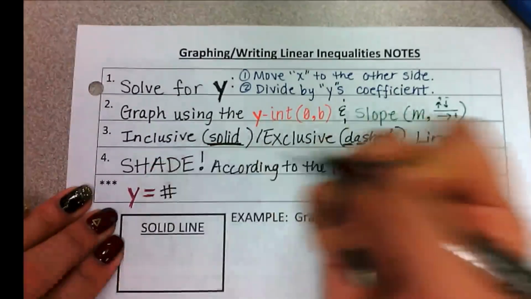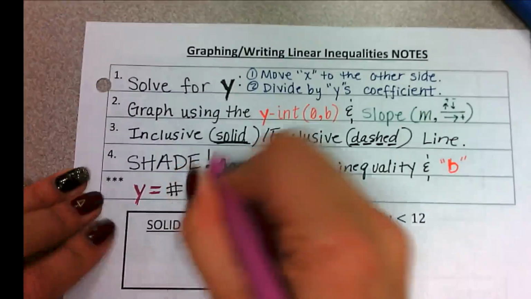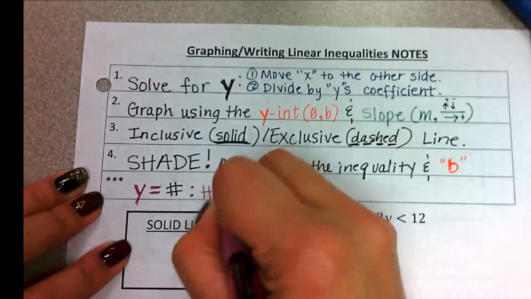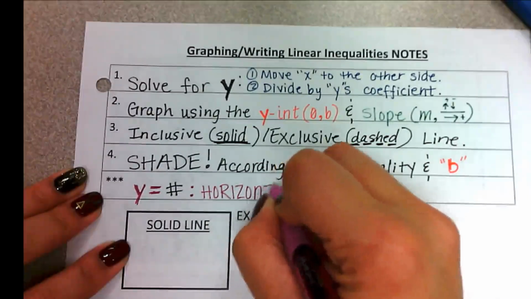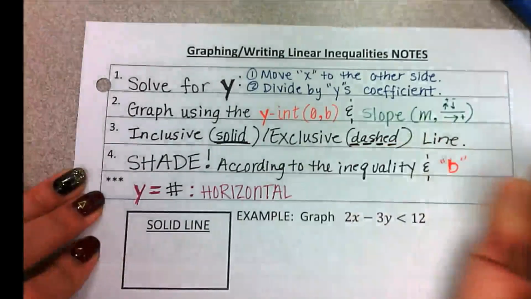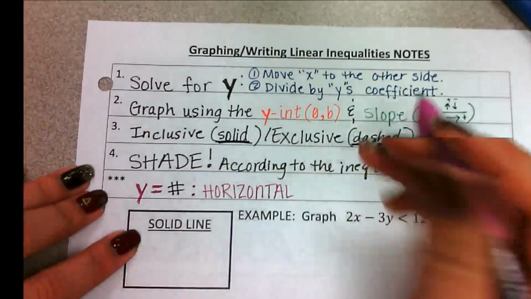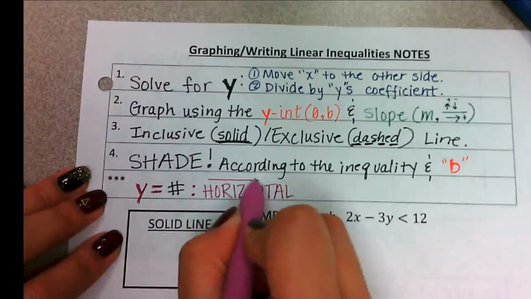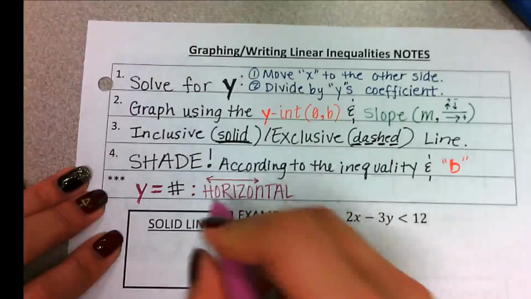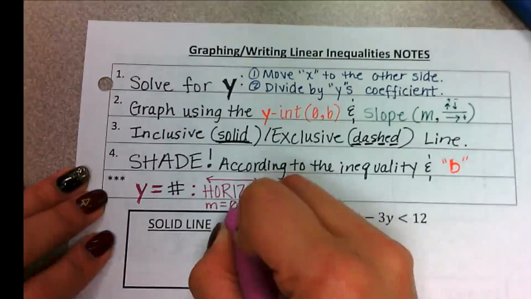If y is equal to some number, that is going to create a horizontal line, okay? So whenever you have a line that is horizontal, that means that your slope is 0.